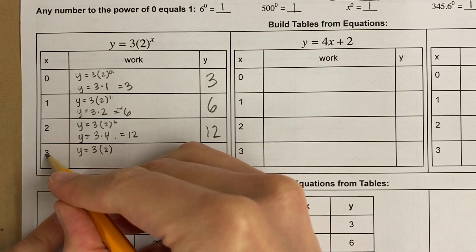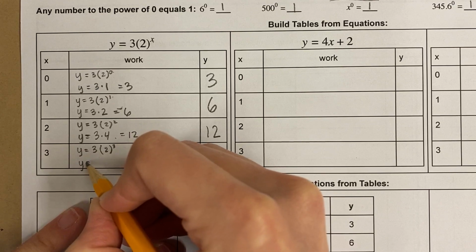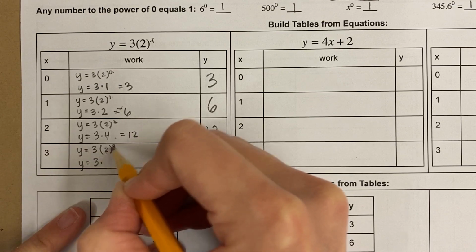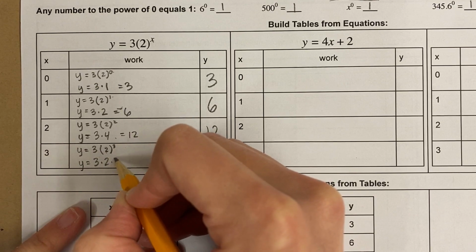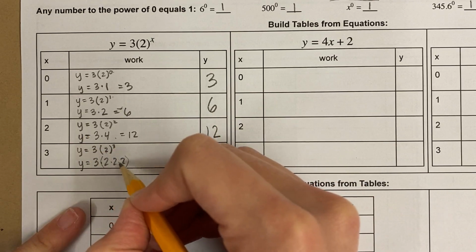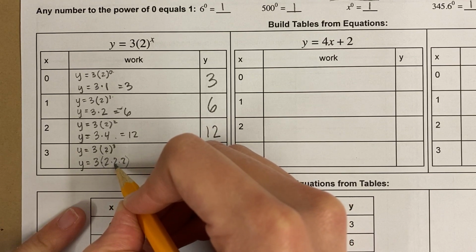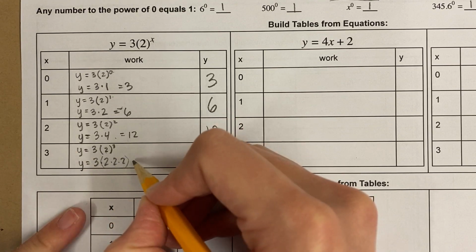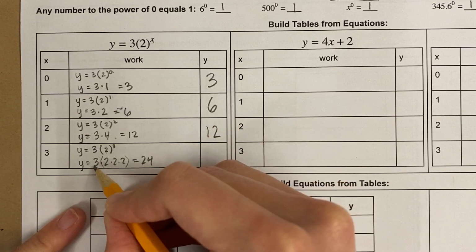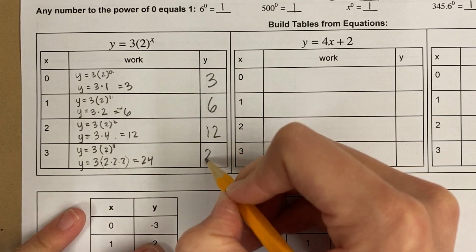Now, I'm plugging in 3 for x. The x is here, to the third power. So this becomes y equals 3 times 2 to the third power, which is 2 times 2 times 2. Okay, now you could do this math and say 2 times 2 is 4, times 2 is 8, right? Or you could do it this way, 3 times 2 is 6, times 2 is 12, times 2 is 24. Either way, you're going to get 24, right? You either get 3 times 8 is 24, or 3 times 2 times 2 times 2 is 24.